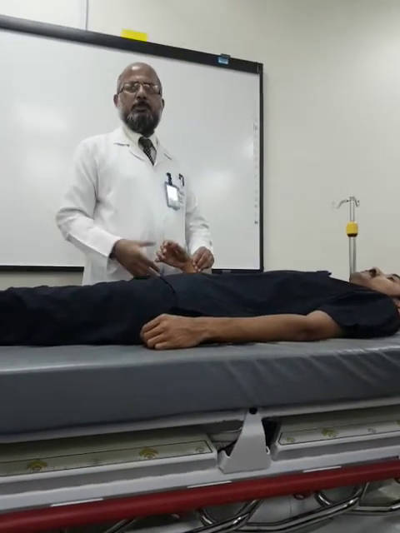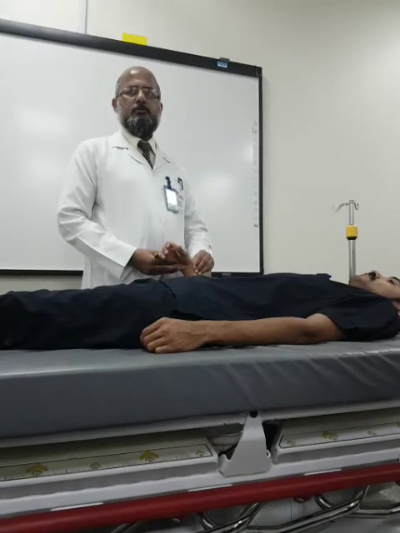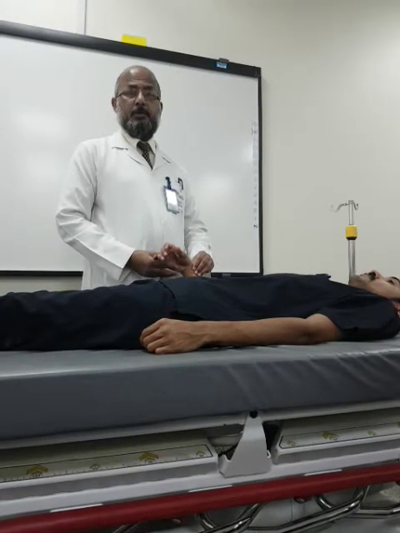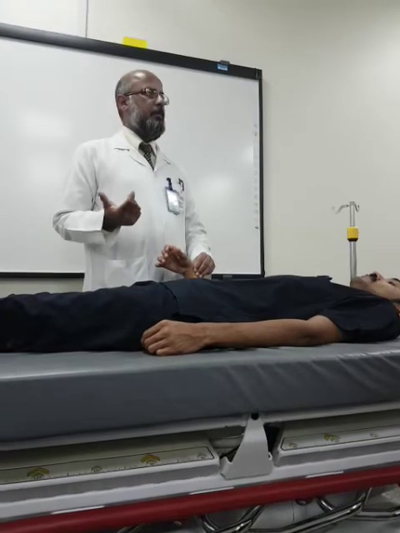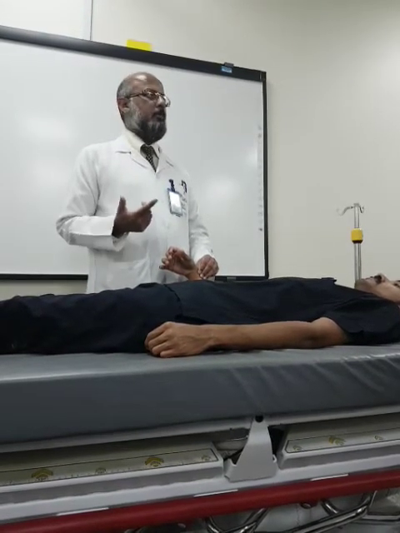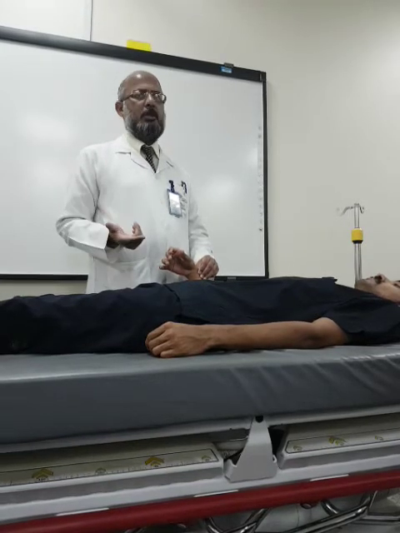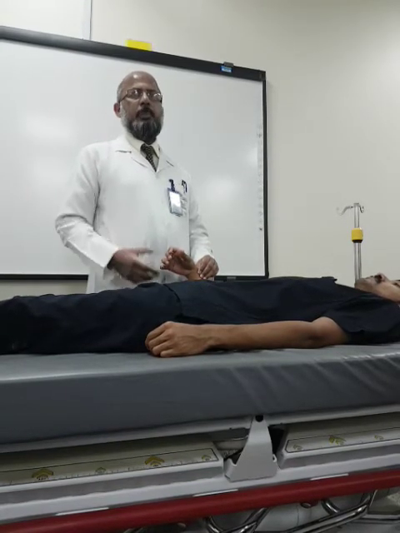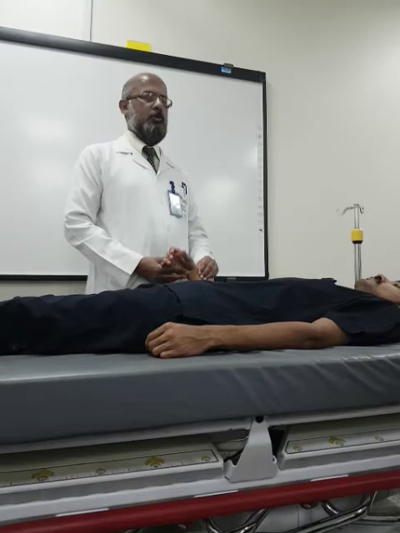Tell me 6 points which you assess during the pulse. Number 1 is the rate, 70, 80. Number 2, rhythm. Is it regular or irregular? If it is irregular, is it irregularly irregular or regularly irregular? Then volume. Is it a normal volume, high volume, or low volume?